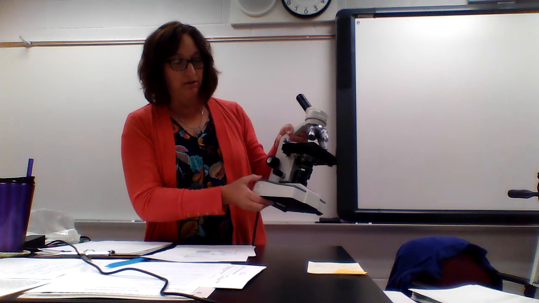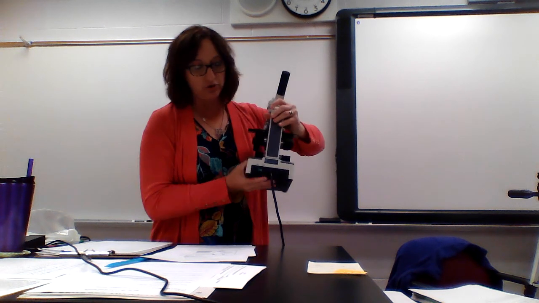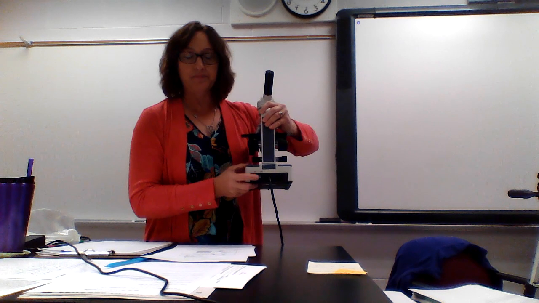The lamp is the light source, which we get to actually plug in our light. You have an on-off switch on the back. That's how we're going to turn this on.